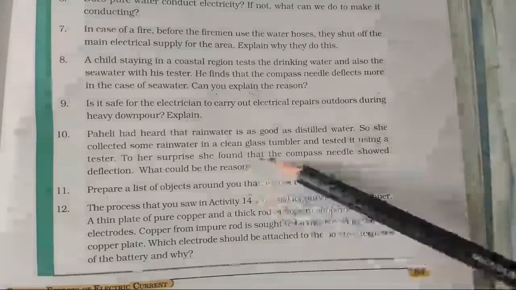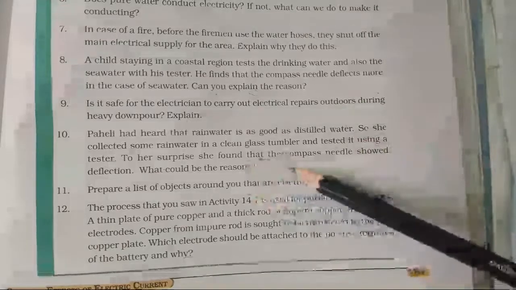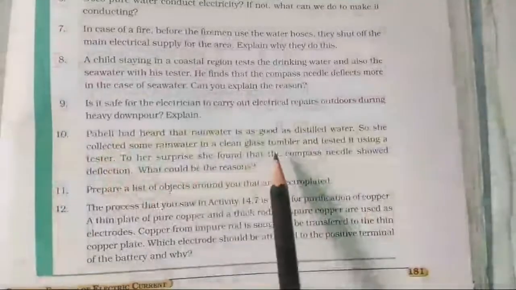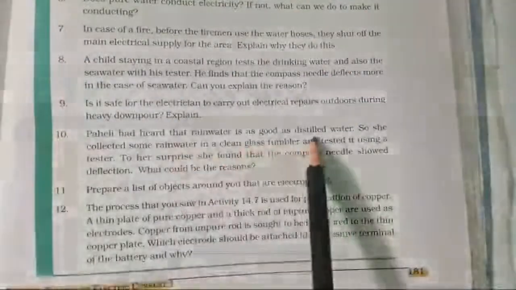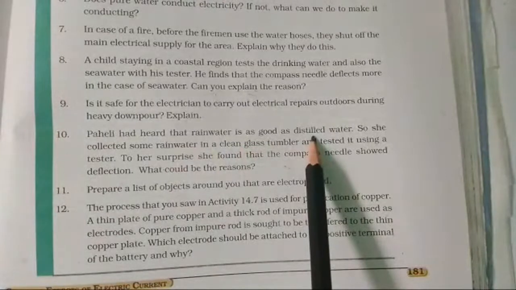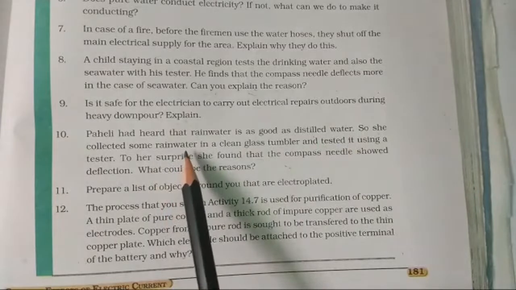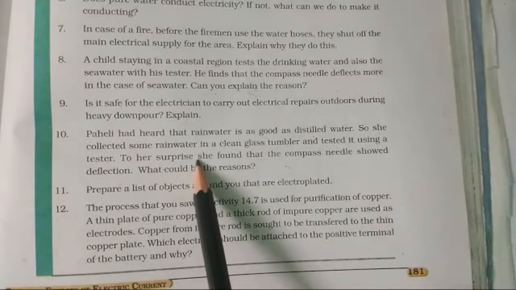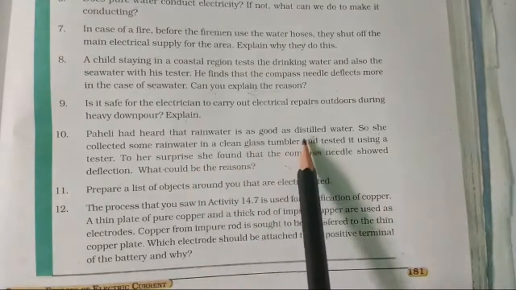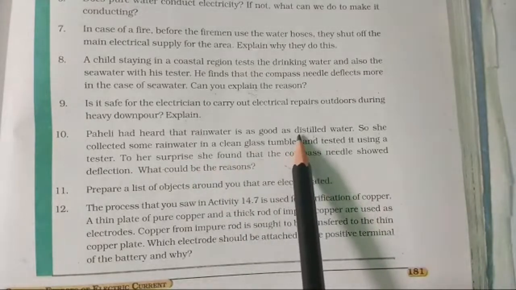So the question here is, why did the compass needle deflect if the rainwater is a poor conductor? So reason will be the rainwater is distilled, but when the rain falls, then it collects some impurities from the air, which make the rainwater impure and a slightly better conductor of electric current.